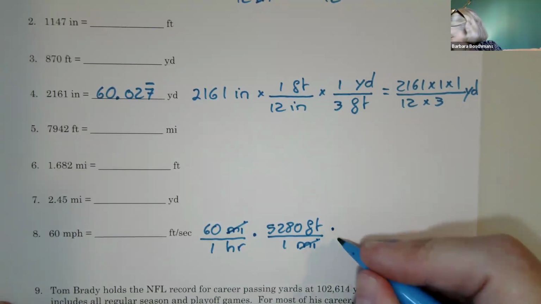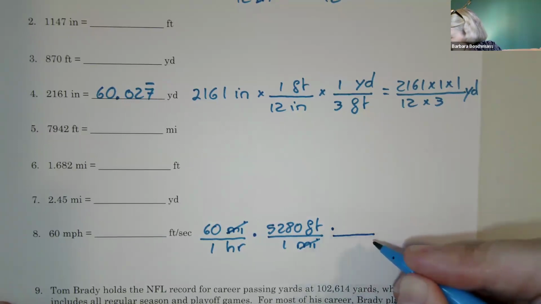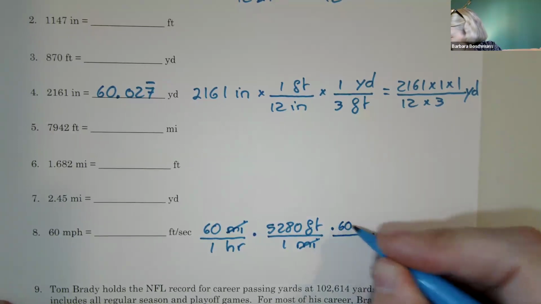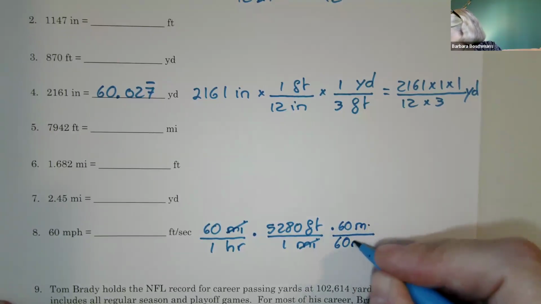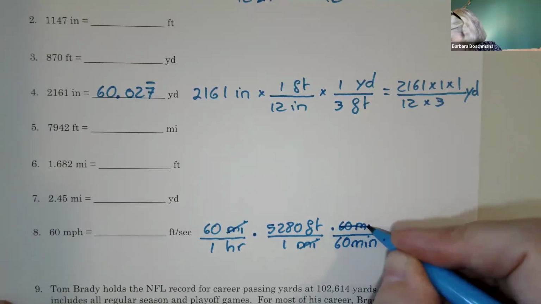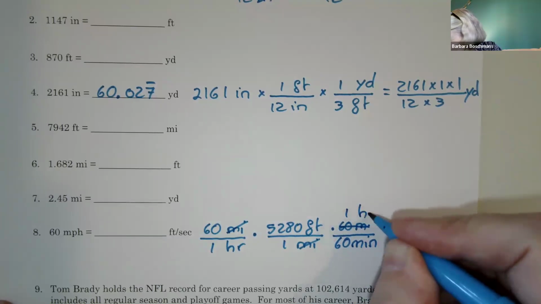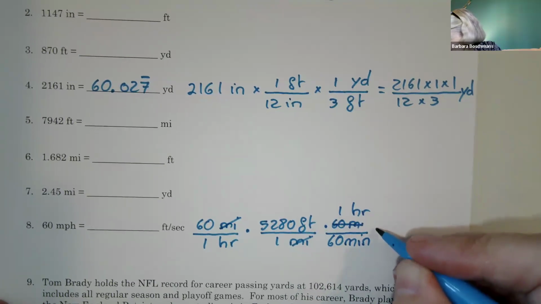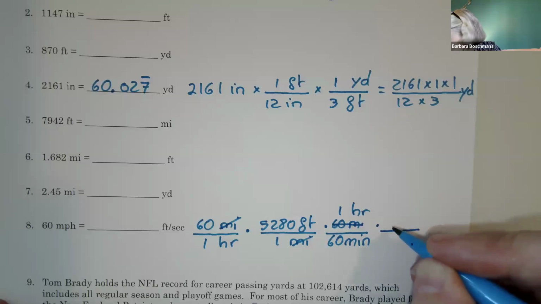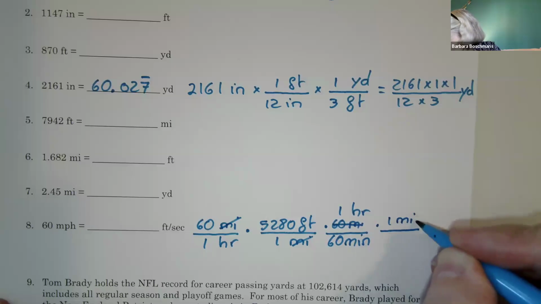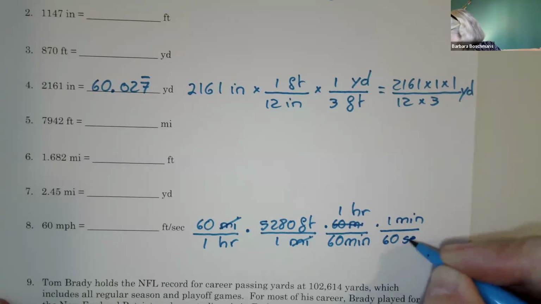So okay, let's go to minutes first. Oops. I want the hours. See, I make mistakes too. 1 hour is 60 minutes. And then I want 1 minute is 60 seconds.